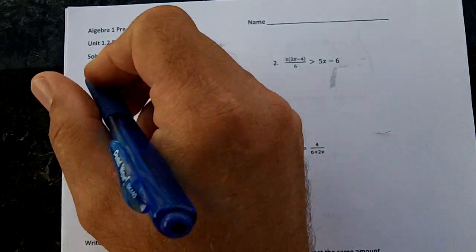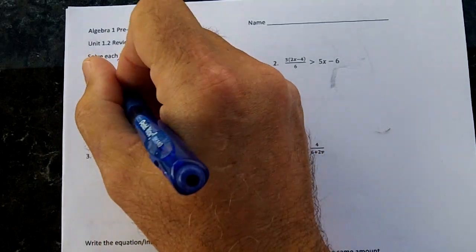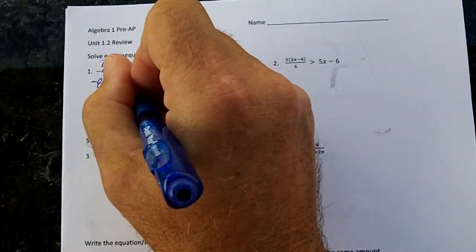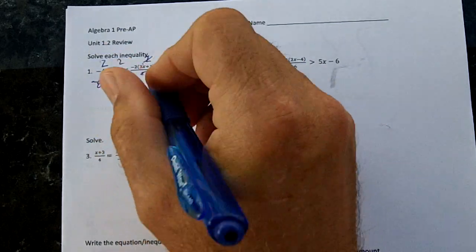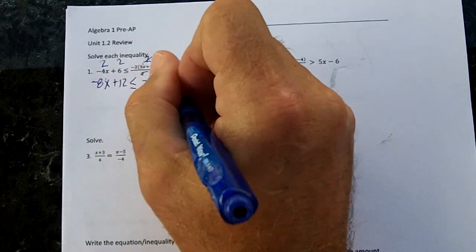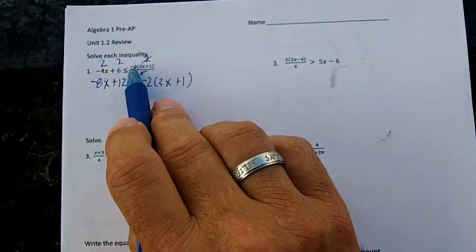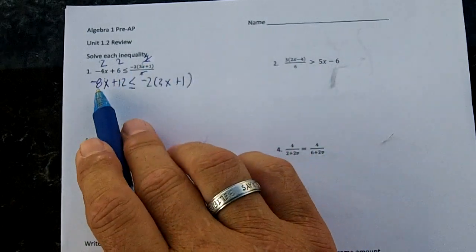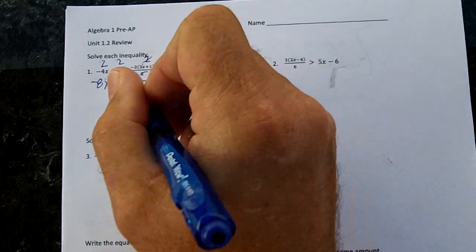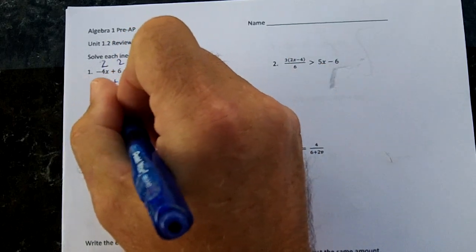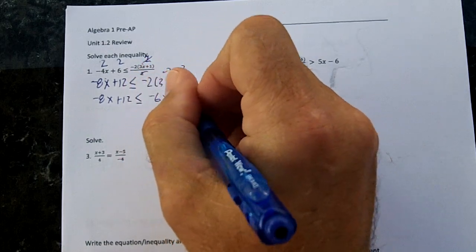So 2 times negative 4x is negative 8x. 2 times positive 6 is positive 12, less than or equal to, and these 2's will divide out to 1, and we'll have negative 2 parentheses 3x plus 1. Technically, those 2's would divide out, wouldn't they? But oh well. Now then, we're going to distribute the negative 2. So we'll have negative 8x plus 12 less than or equal to negative 6x minus 2.